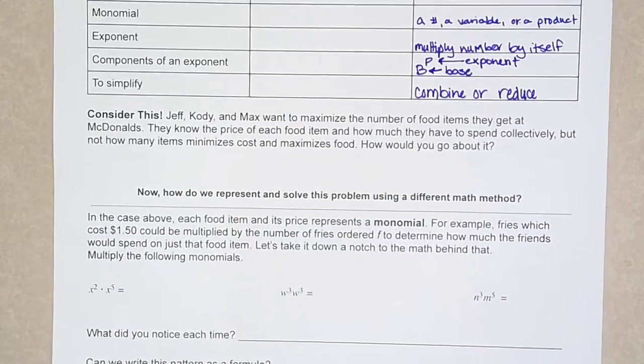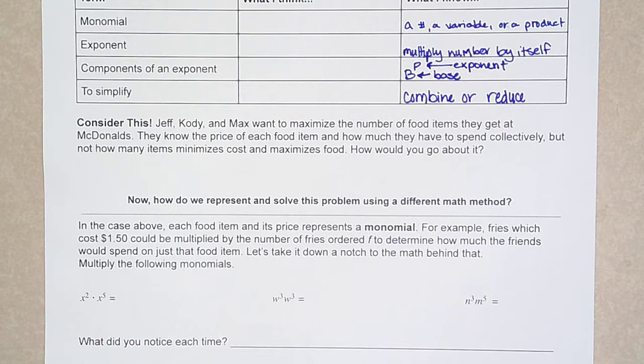So let's use that when we consider this. Jeff, Cody, and Max want to maximize the number of food items they get at McDonald's. They know the price of each food item and how much they have to spend collectively, but not how many items minimizes cost and maximizes food. So if you were with your friends, think about this for a minute. How would you maximize how much food you get while spending the least amount of money? No math involved, just what are you thinking about?